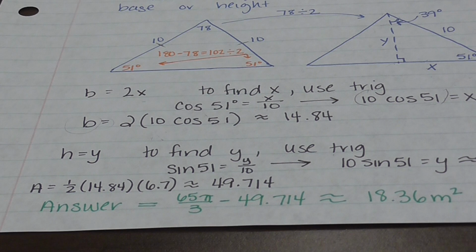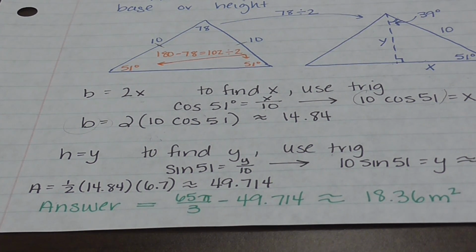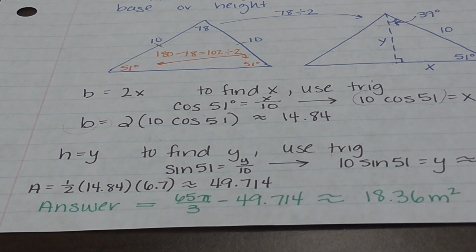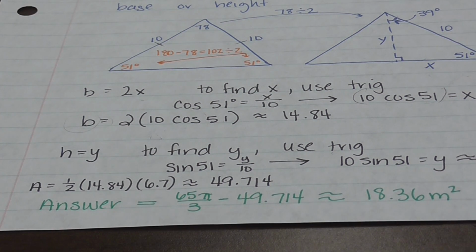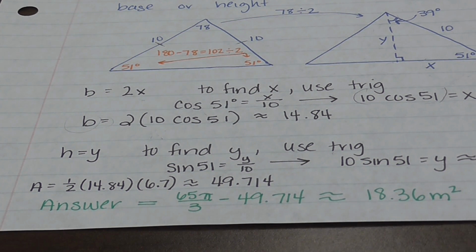So that's just the area of the triangle. So the answer now is I need to take the area of the sector, which was 65 pi over 3, and subtract off the area of that triangle, which is 49.714. So the area of the segment is approximately 18.36 square meters.